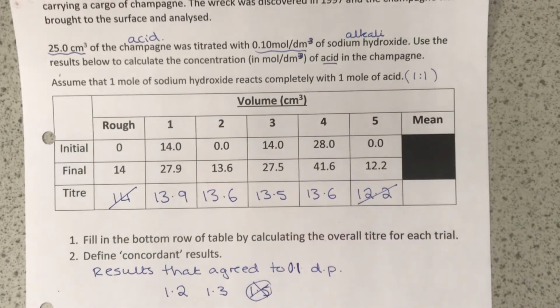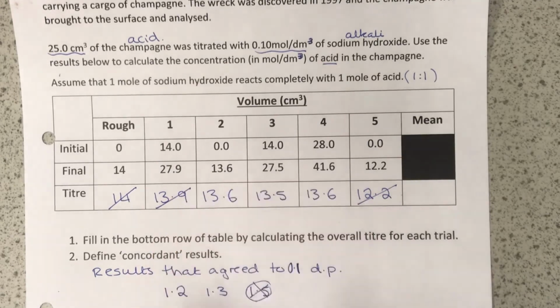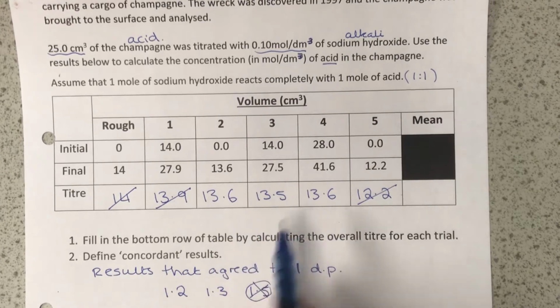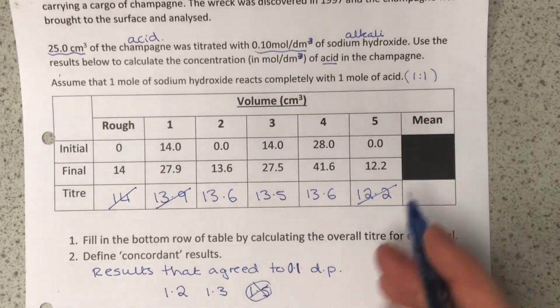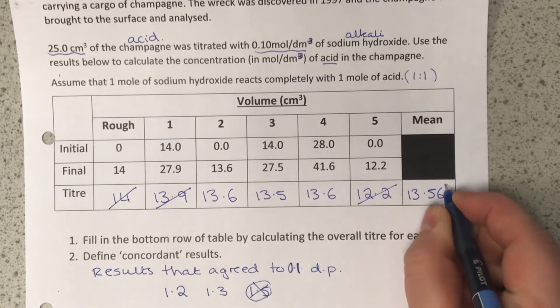That one is comparable but is not concordant, so we are going to ignore that. So the mean titer, therefore, is going to be 13.6 plus 13.5 plus 13.6, all divided by 3 because there's 3 values there. That's how calculating averages works. And that gets you 13.56 recurring.